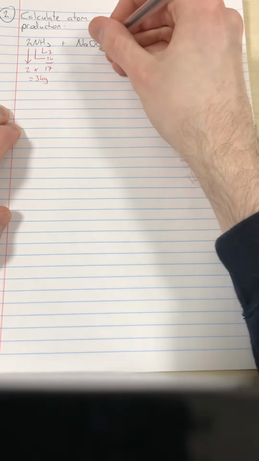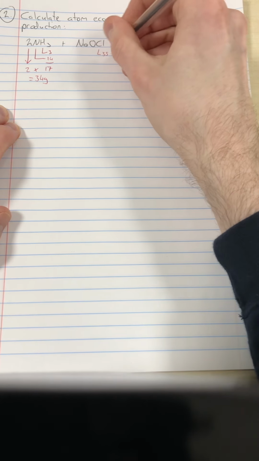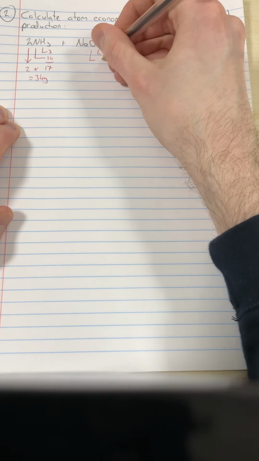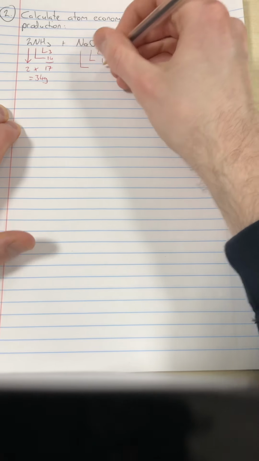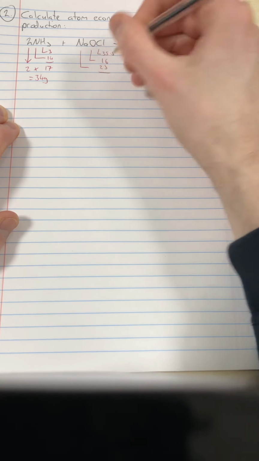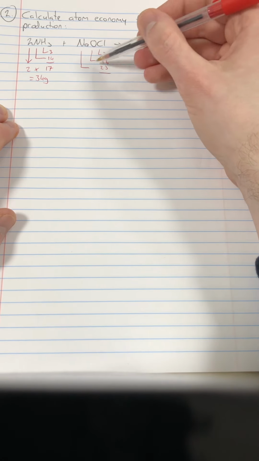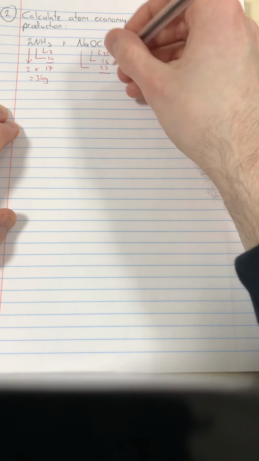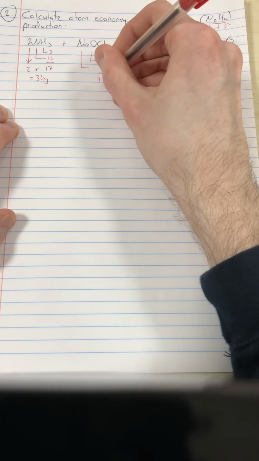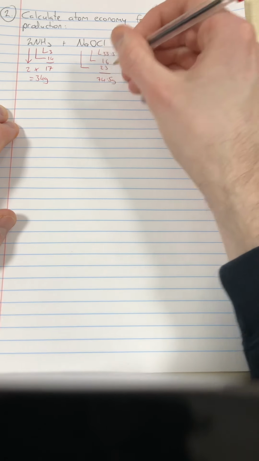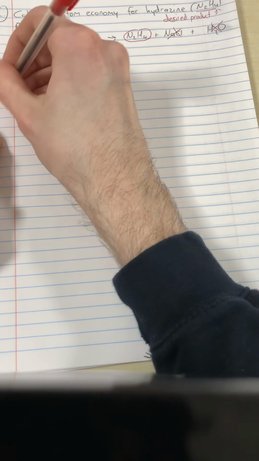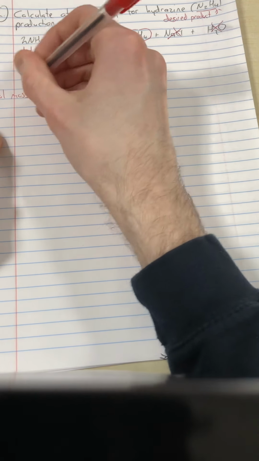Do the same for this one. So chlorine, 35.5. A lot of these you'll probably know off the top of your head because they're the ones that come up all the time. So 35.5, 16, 23, that adds up to 74.5 grams. Okay, so total mass of reactants.